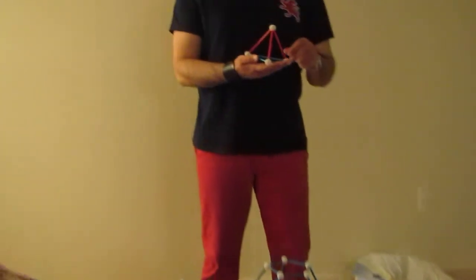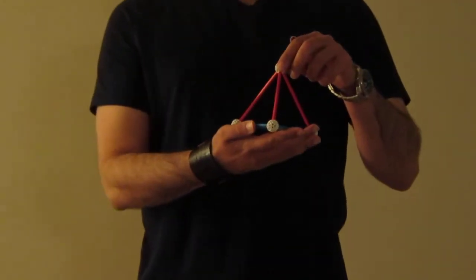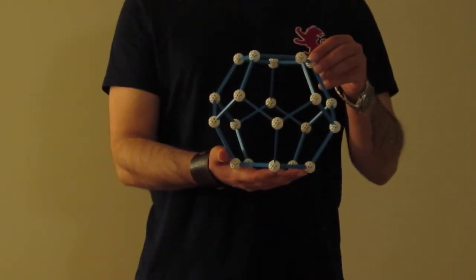So we have here tetrahedron, hexahedron or cube, and dodecahedron. These three solids are called Pythagorean solids and are named after Pythagoras.